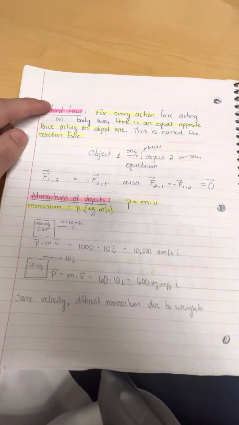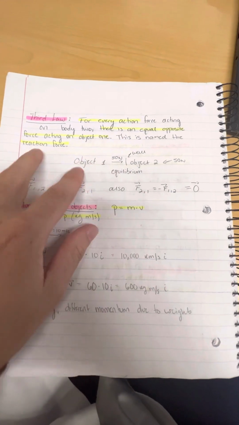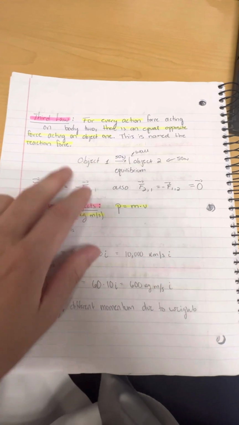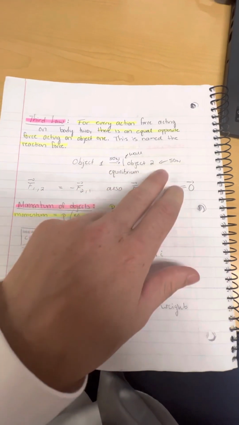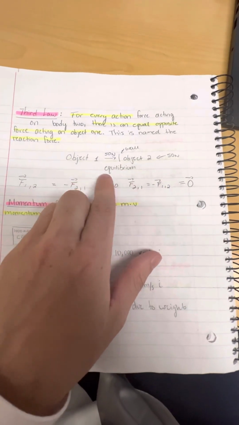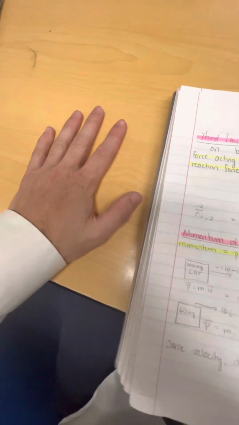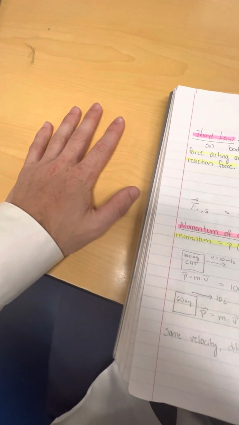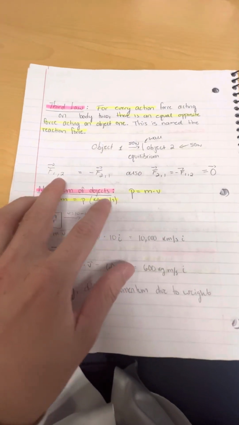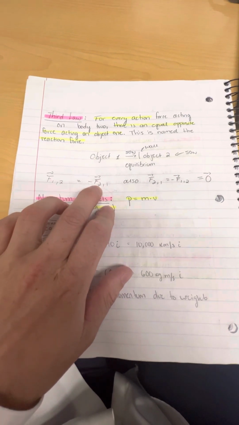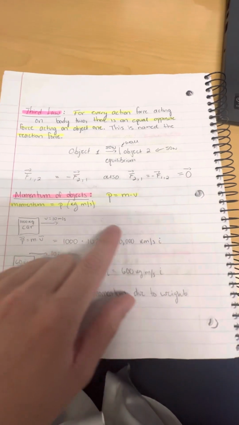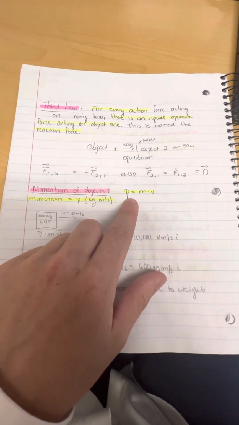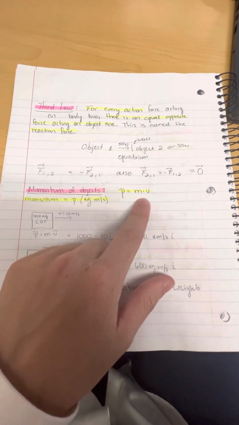Here we have the third law, where for every action there's a reaction. This is known as the reaction force, right? So we have object 1, which is pushing 50 newtons onto a wall, while the wall, which is object 2, pushes 50 newtons back and makes equilibrium. So my hand, let's say X, puts 20 newtons onto the table, and the table is pushing back 20 newtons as well, right? So F1 of 2 is equal to the negative F2 of 1, and the other way around as well, which are all equal to 0.